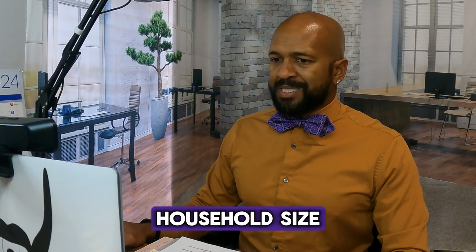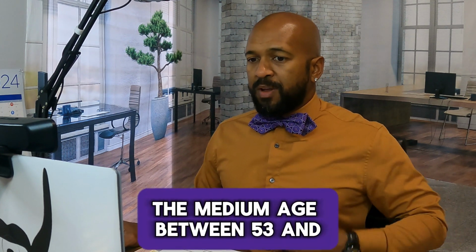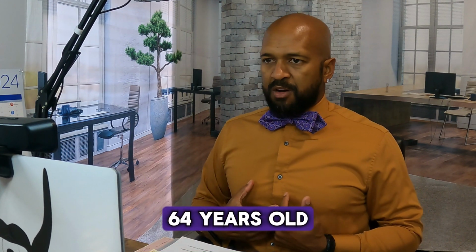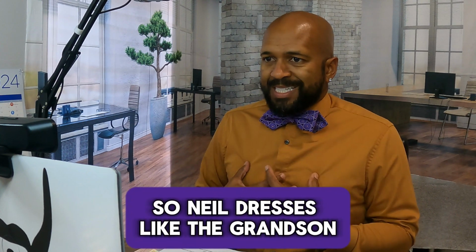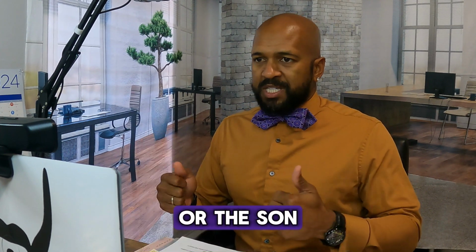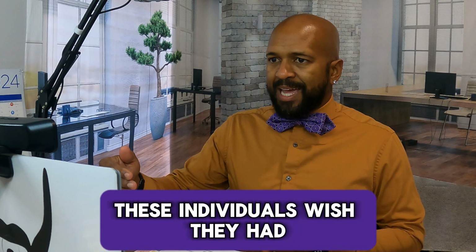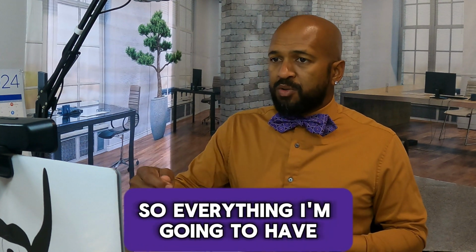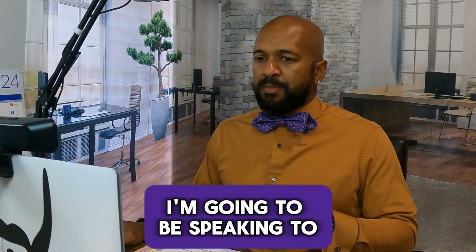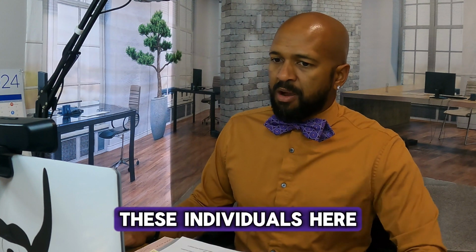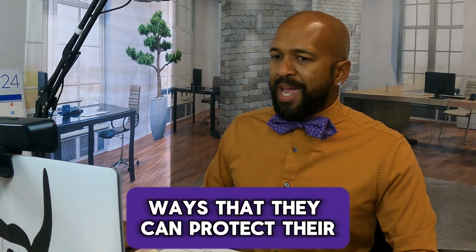Look at the household size, the median age between 53 and 64 years old. So Neil dresses like the grandson or the son these individuals wish they had. So everything I'm going to have conversations about, I'm going to be speaking to these individuals here about home ownership, ways that they can protect their homes.